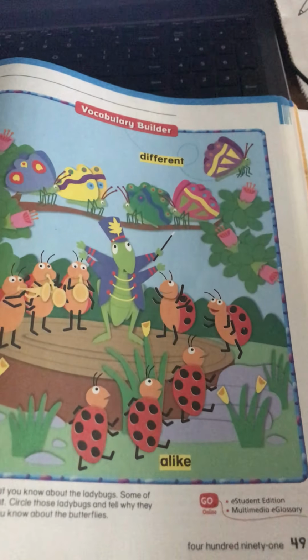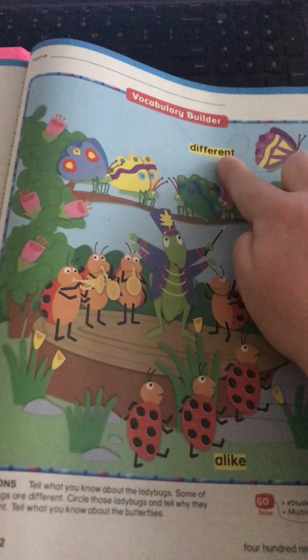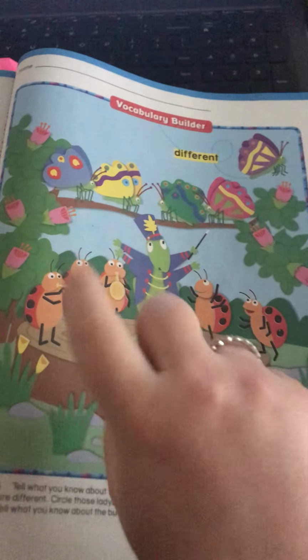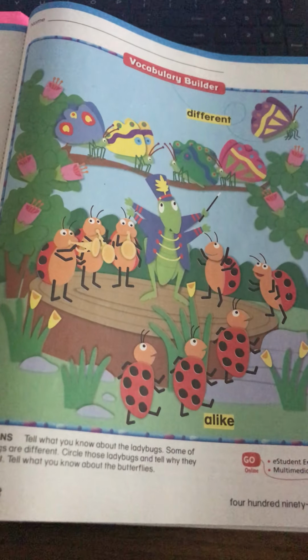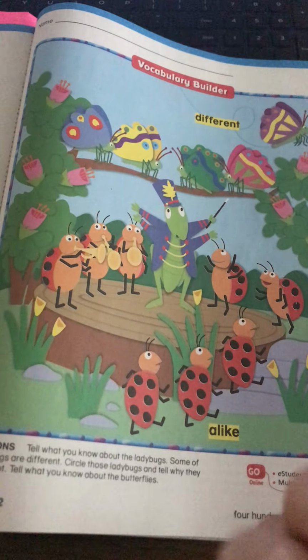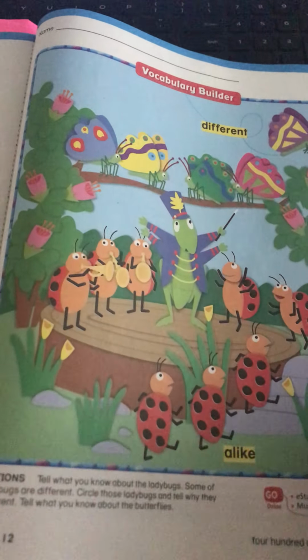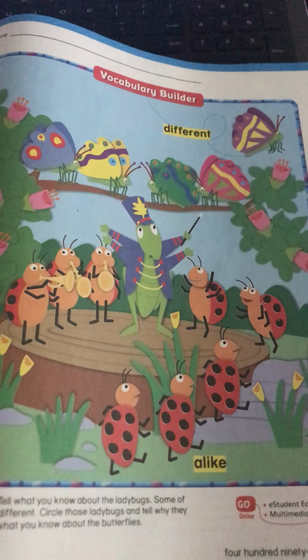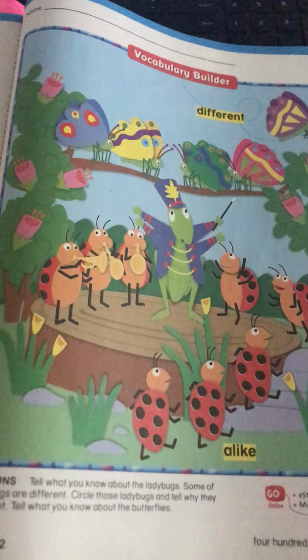Nice work, KB. Let's move to page 491. And this is a review of different and alike. Put your finger on different, and let's say different 3 times. Different, different, different. Put your finger on alike. Let's say alike 3 times. Alike, alike, alike. Take a look at these butterflies at the top. Tell somebody in your family, how are these butterflies different? What is different about each butterfly?